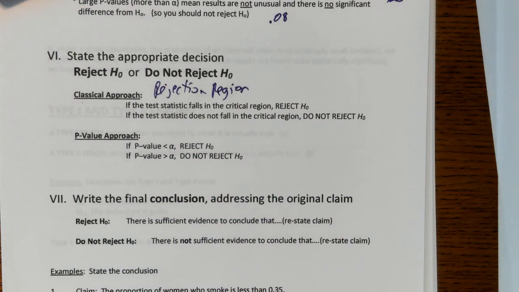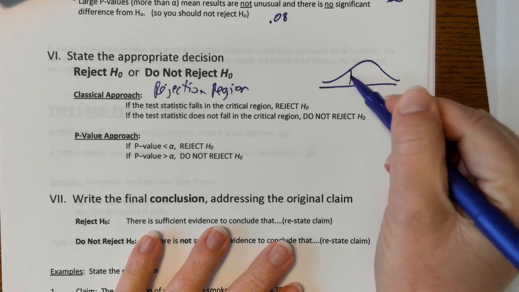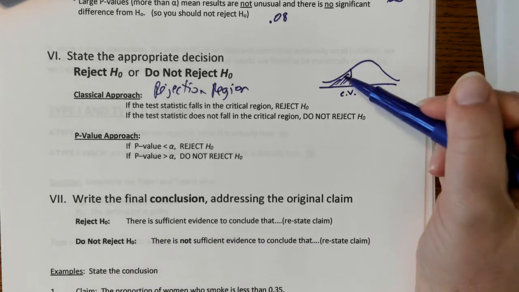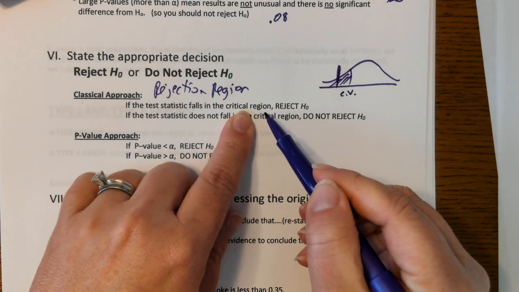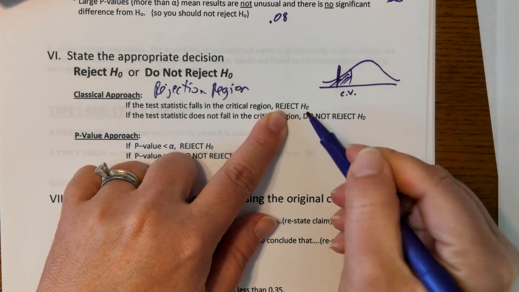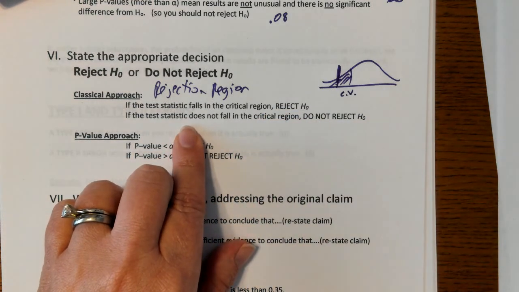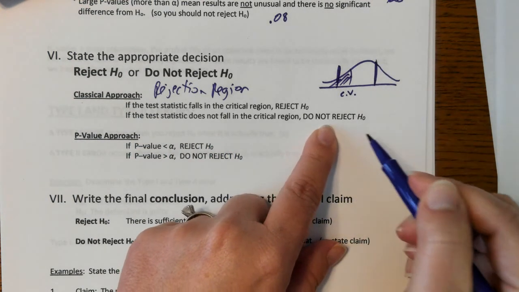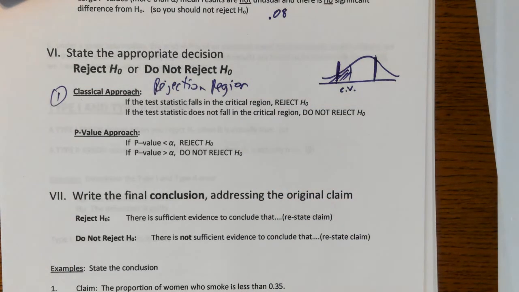Classical approach says, hey, draw your picture with your tail, and you're going to have your critical value right here. If your test statistic falls in the rejection region, or the critical region as our book calls it, then you're going to reject the null hypothesis. If your test statistic did not fall in the rejection region, maybe it was over here, then you will not reject the null hypothesis. That's option 1, method 1.